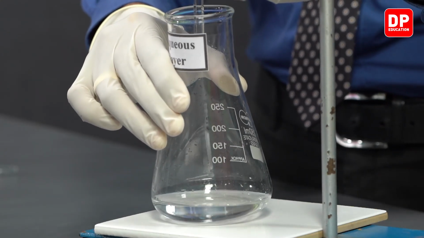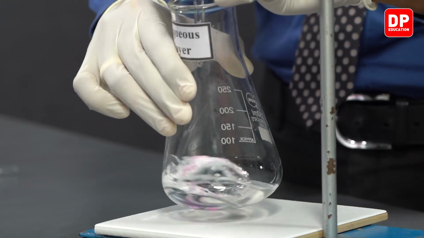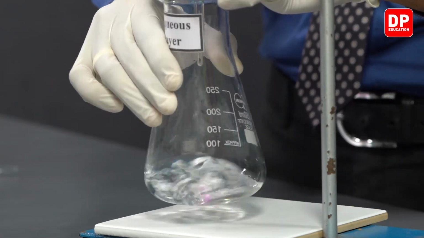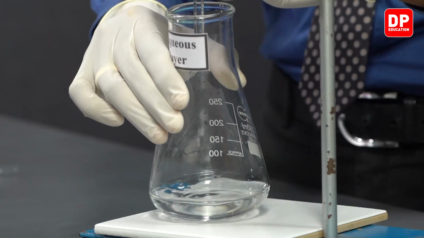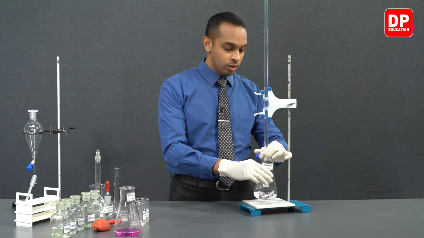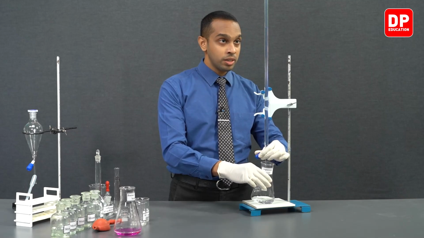So we can identify whether we are closing in on the endpoint based on how fast the pink color disappears from the solution in the titration flask. So we are still not very close to the endpoint.